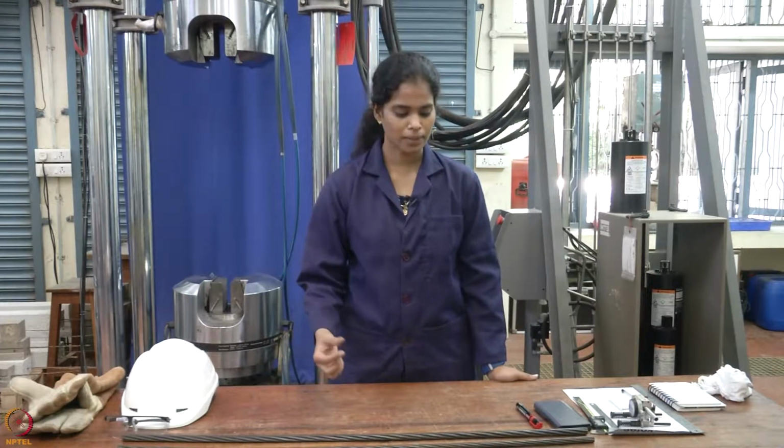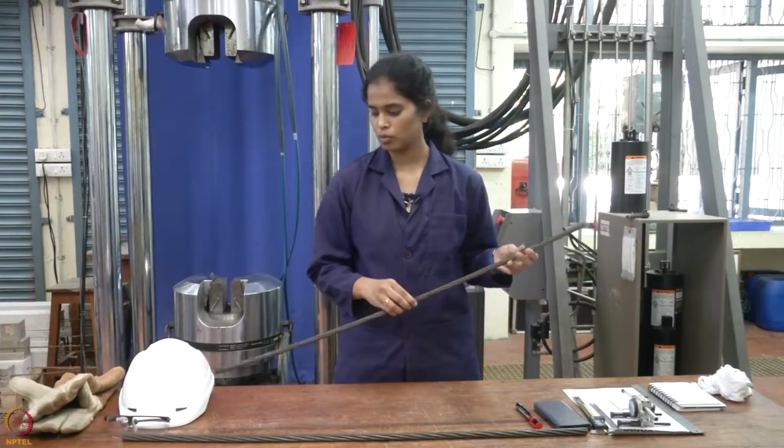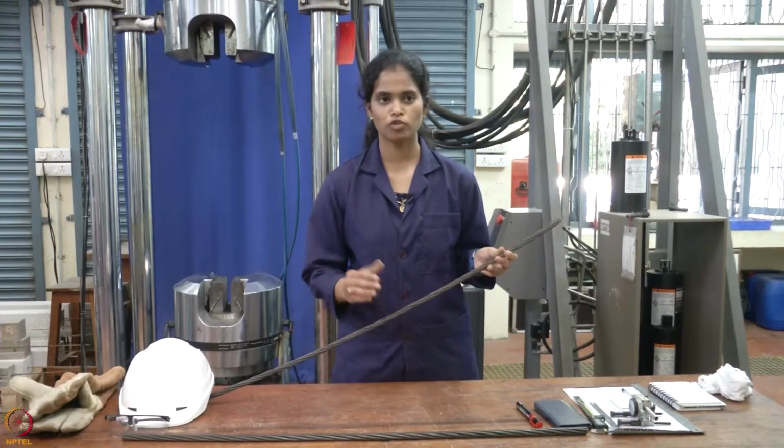So, to meet those specific criteria for acceptance, the code has specified minimum requirements for each parameter. For example, the 12.7 mm strand should have the nominal diameter of 12.7 plus or minus a tolerance. So, we have standard specifications which give the minimum criteria for acceptance purposes.